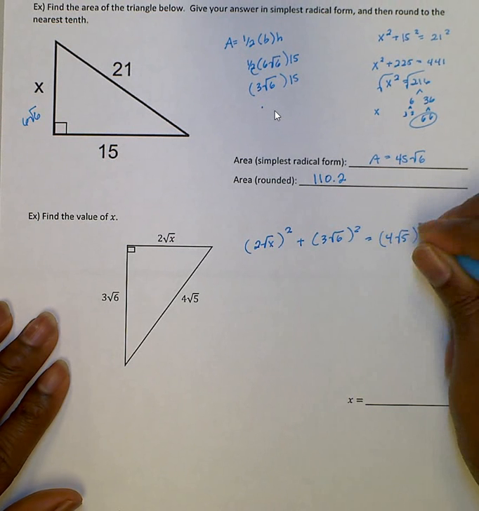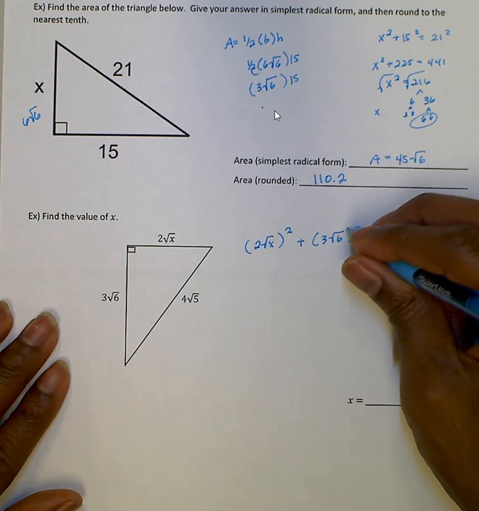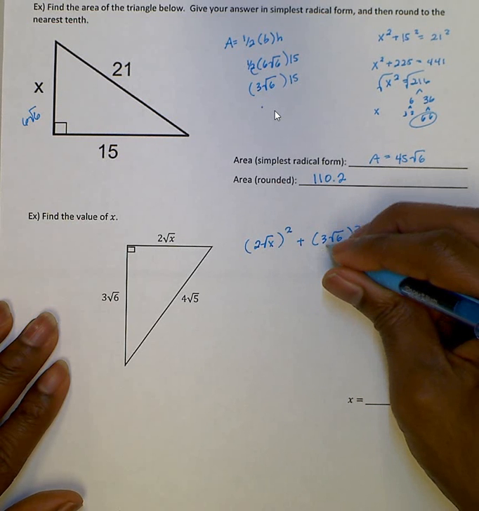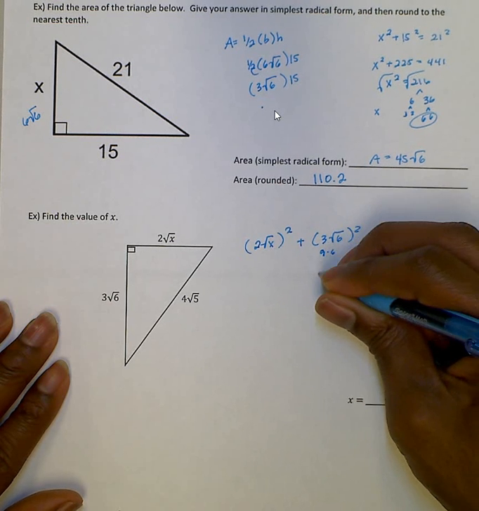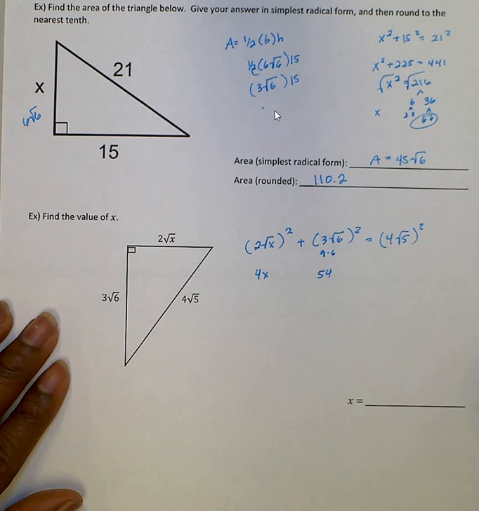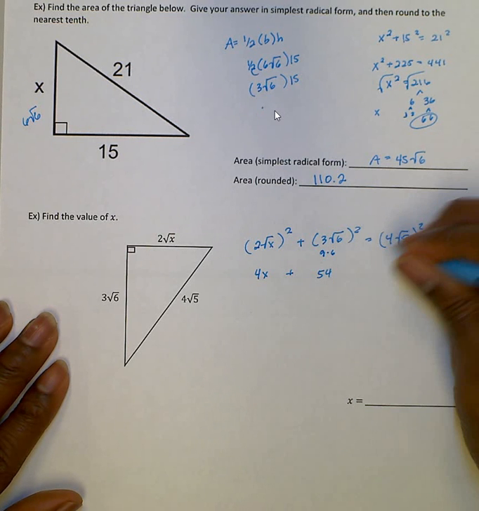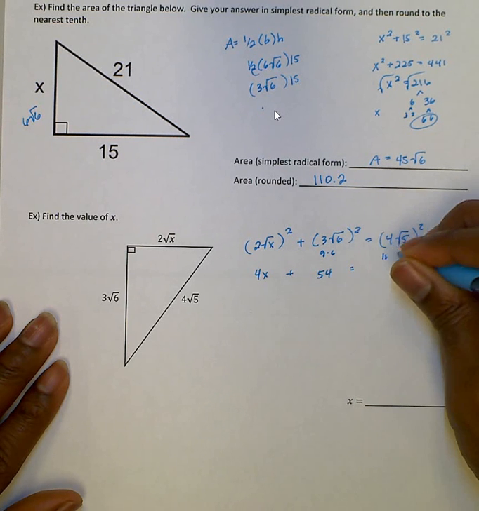Okay, squaring these, that'll give me 9 times 6, which is 54. This will give me 4 times x, and this will give me 16 times 5, which is 80.